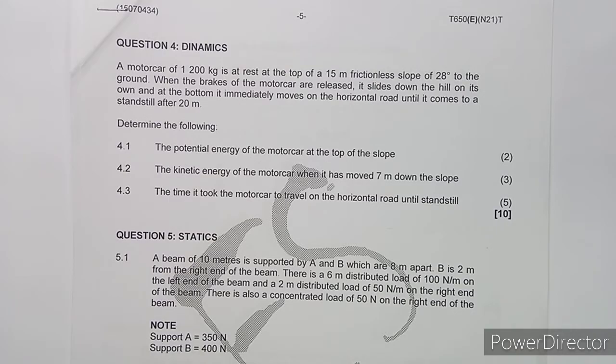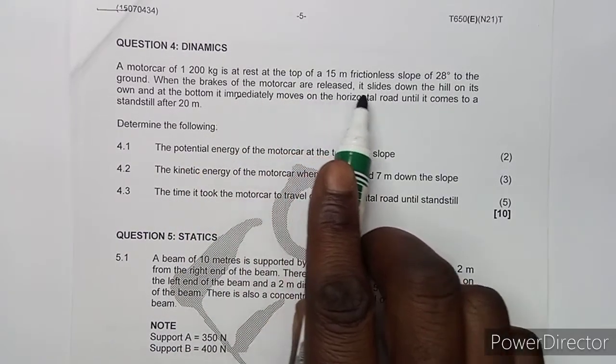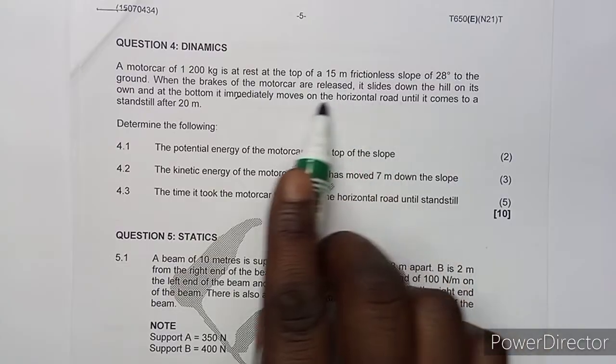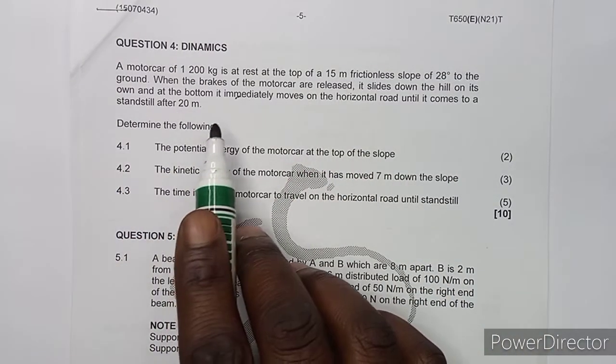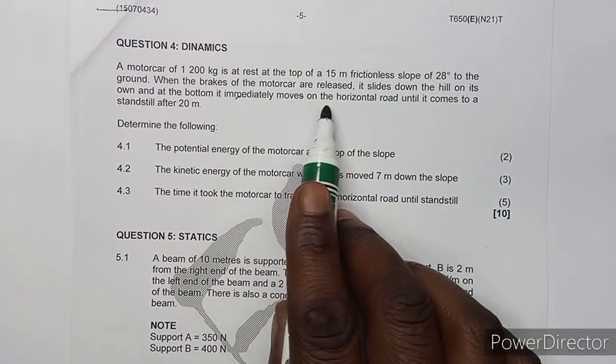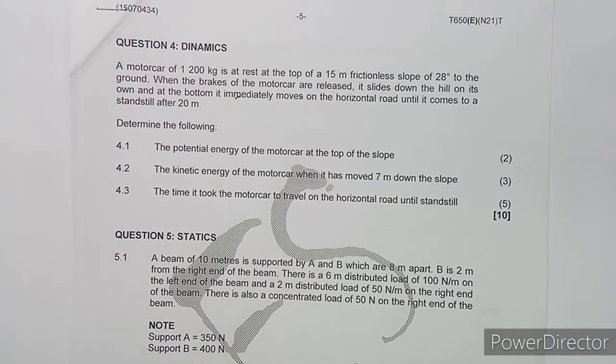So we are given a motor car of 1,200 kgs at rest, at the top of a 15-meter frictionless slope of 28 degrees to the ground. When the brakes of the car are released, take note, it slides down the hill on its own, and at the bottom it immediately moves on the horizontal road until it comes to a standstill after 20 meters.